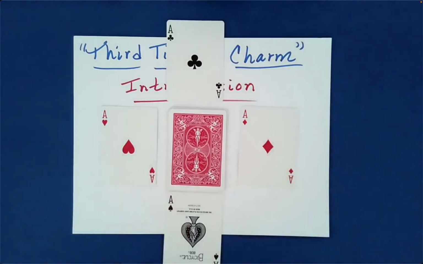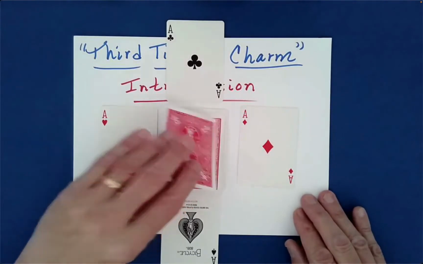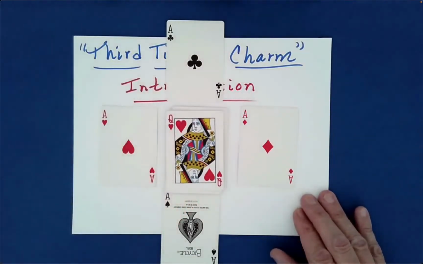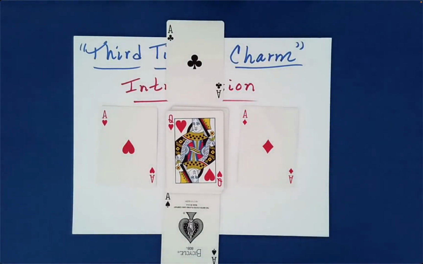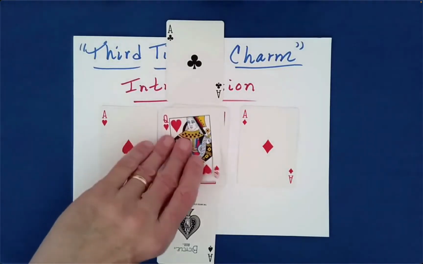And I have a feeling that we've done even more than this. I think we've actually also brought to the top the most popular card in the entire deck. And that would be the lovely Queen of Hearts. How in the world did you do that? Well, it's the third time's a charm principle in action is what it is.